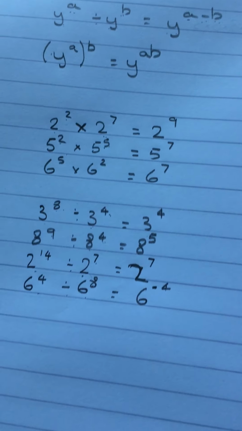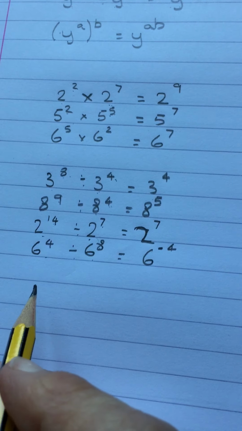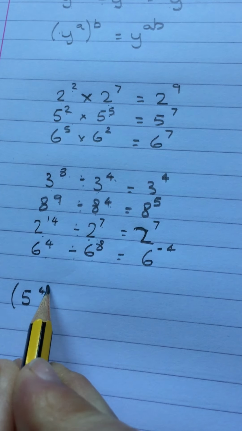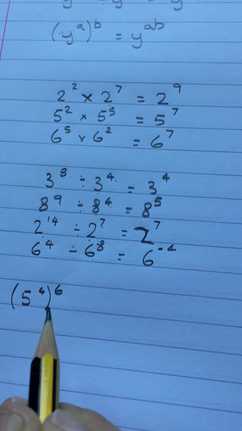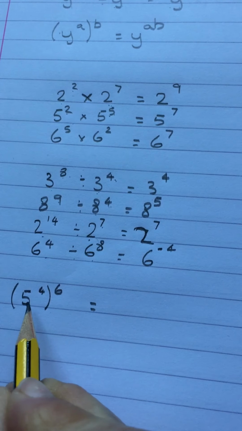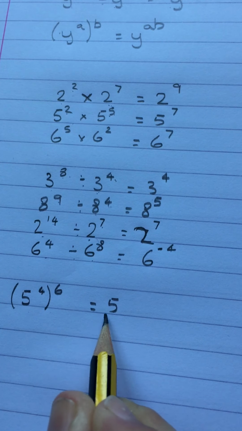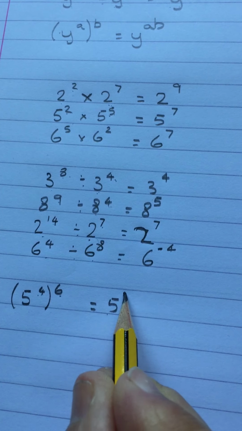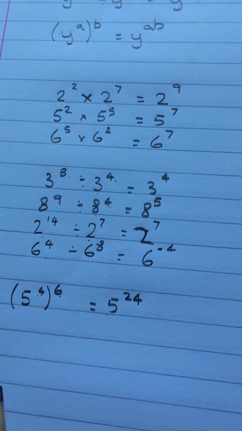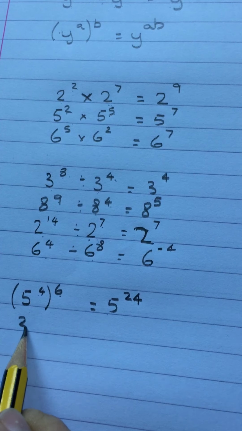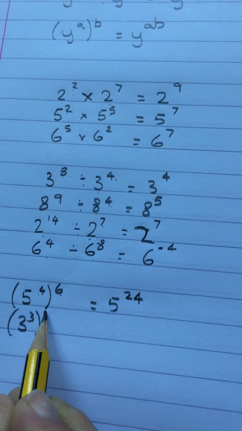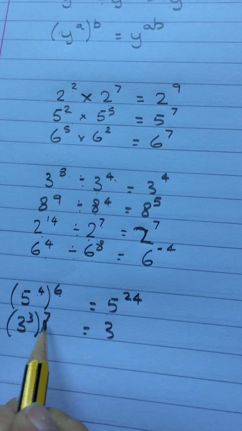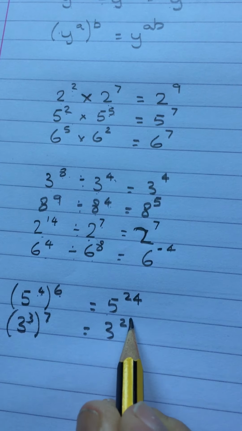Okay, and then the final one we did earlier on, if I had 5 to the power of 4, all in brackets, to the power of 6, that would give me, my base number stays the same, and then I multiply these together, so 6 4s are 24. If I had 3 to the power of 3, all to the power of 7, my base number stays the same, and then I multiply those together, 3 7s are 21.